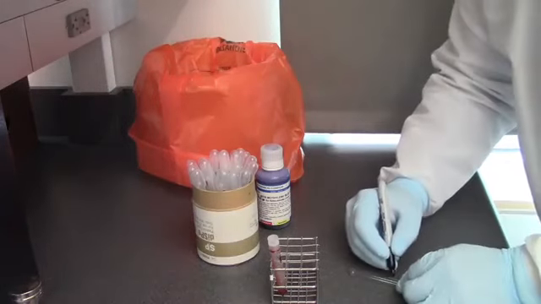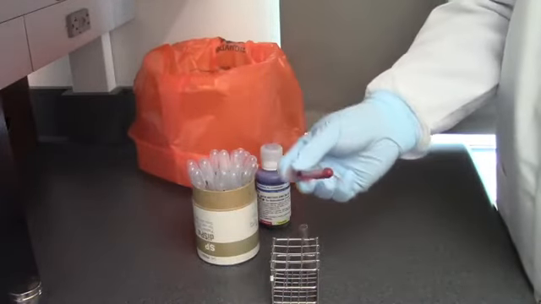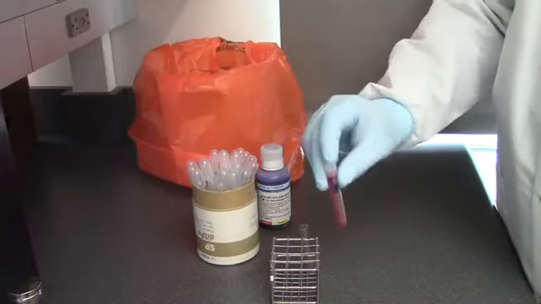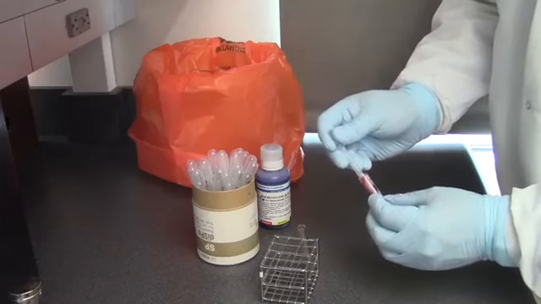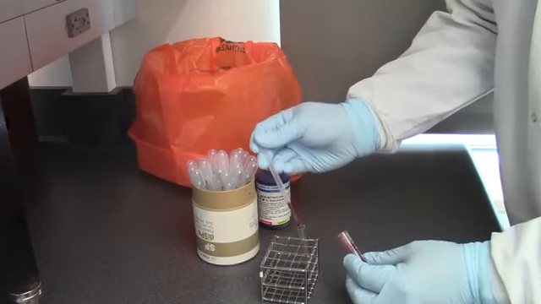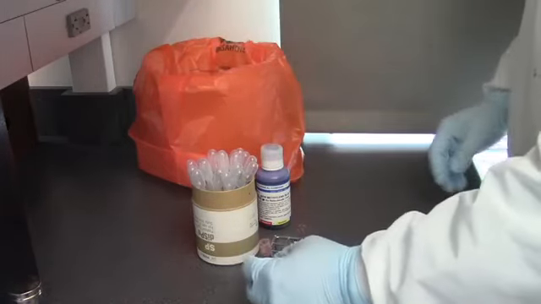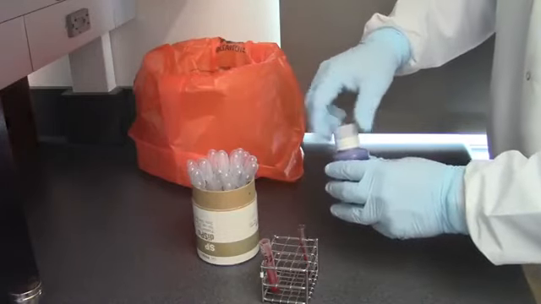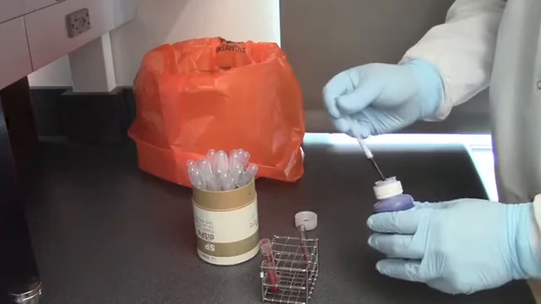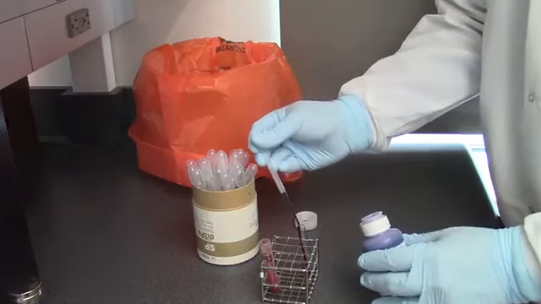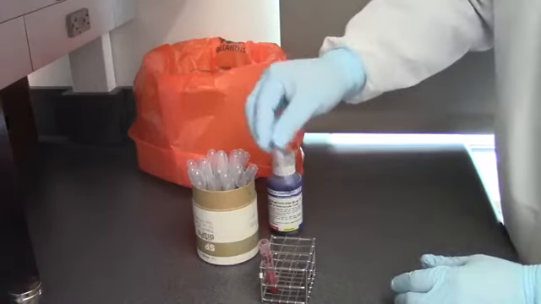To stain the reticulocytes, label a 12 by 75 tube with the patient information. Mix the sample. Using a disposable pipette, add 3 drops of sample to the appropriately labeled tube. Using a different disposable pipette, add equal amounts of new methylene blue stain to the sample, and swirl the sample to mix.